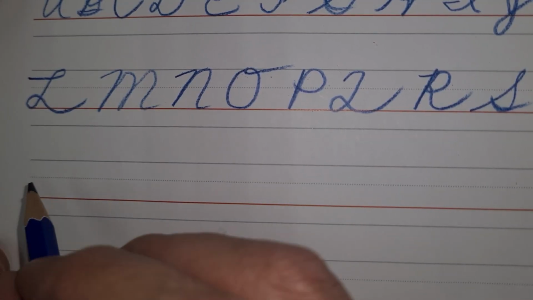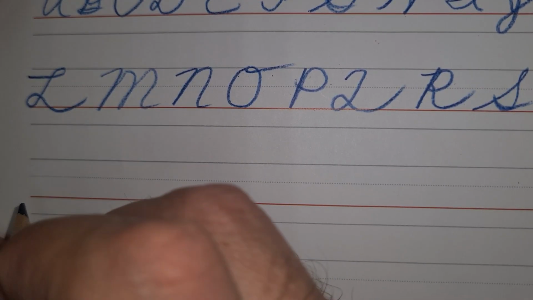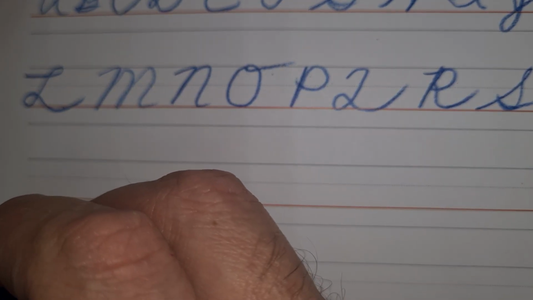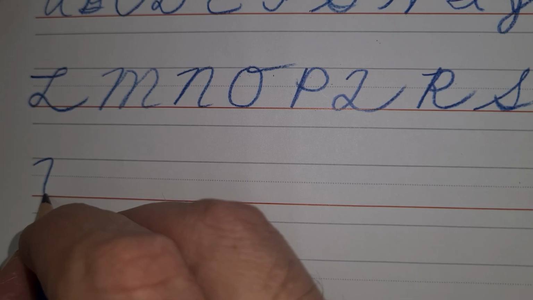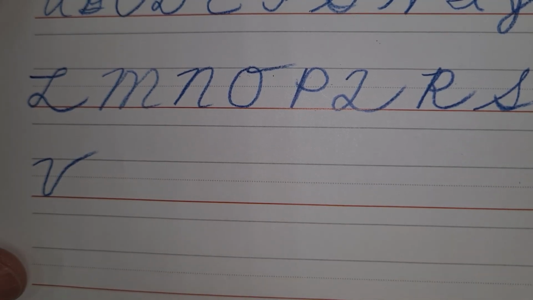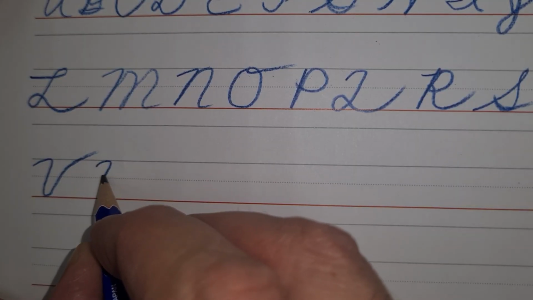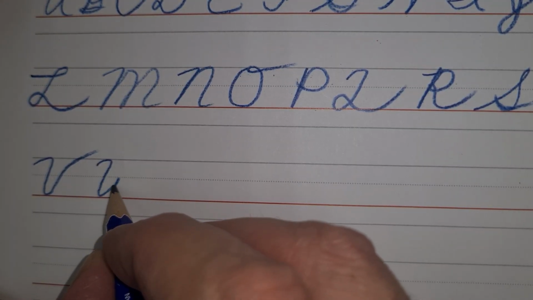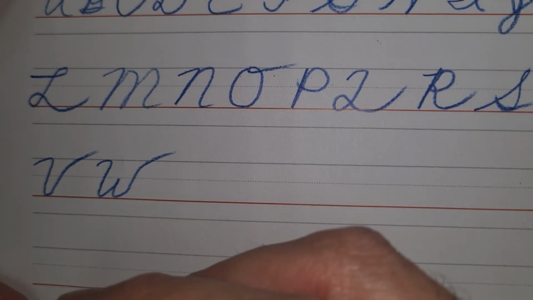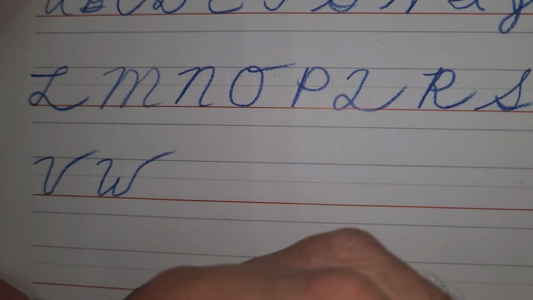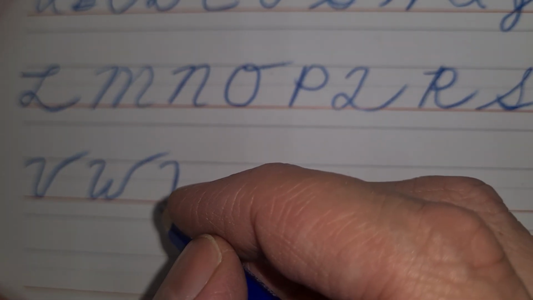V. V is going to be a little bit more like so. It's going to be more circled. It's not going to have the points. W. And it's more circled. W. X. X.